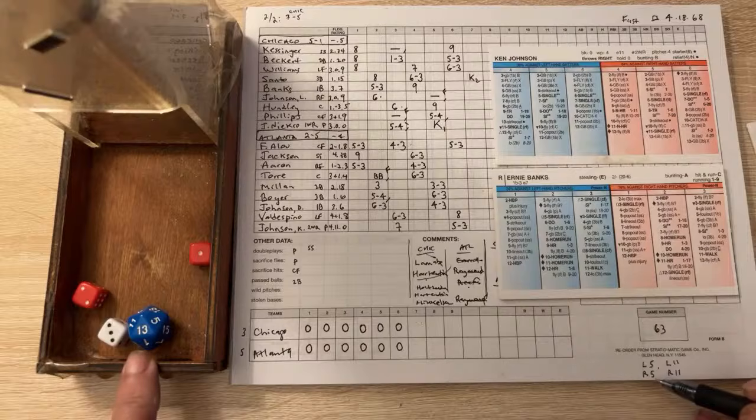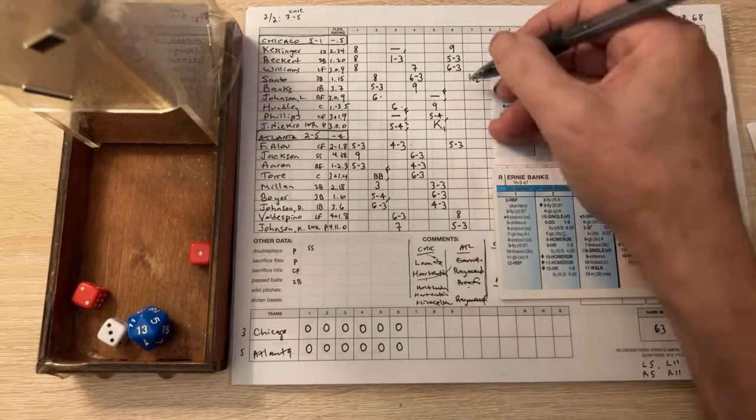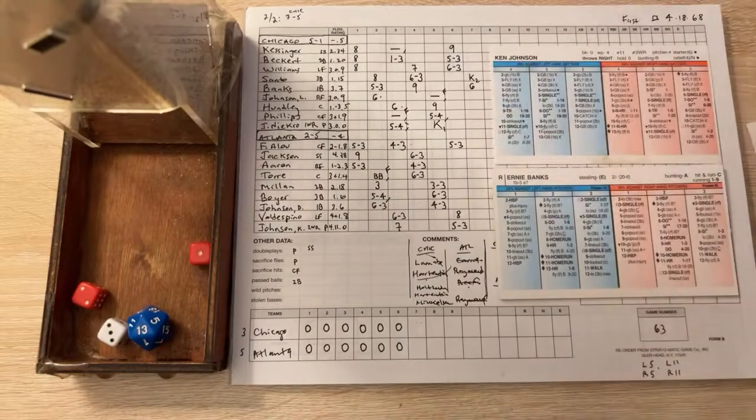And we use the existing 20 die roll, which is a 13, meaning it would be a line out, or a pop out, I'm sorry. And in that case, this is one of the rare cases where you can arbitrarily pick who got it. So since he's a right-handed hitter, I'm going to say it's a pop out to short, 2 outs.